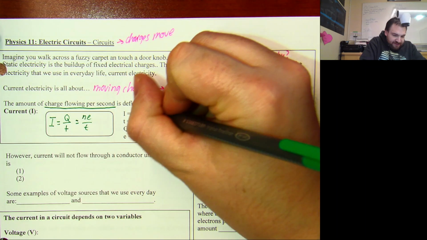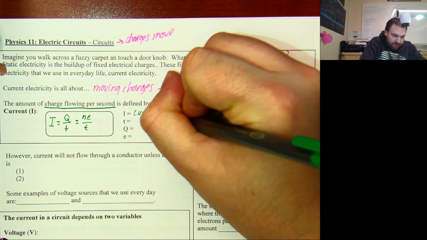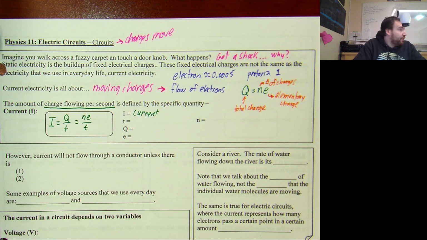Let's fill in some of these variables now. I is current. Does anyone know what current is measured in? What units? It's measured in amps. Sweet.